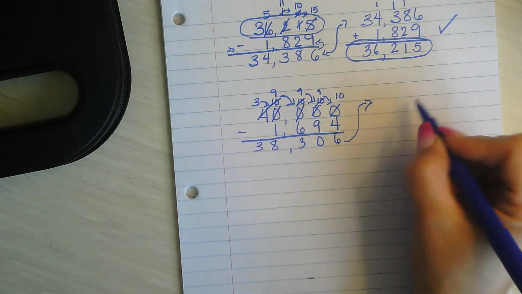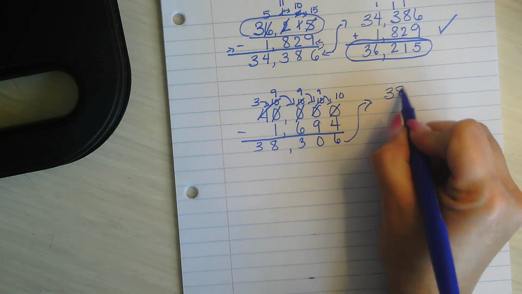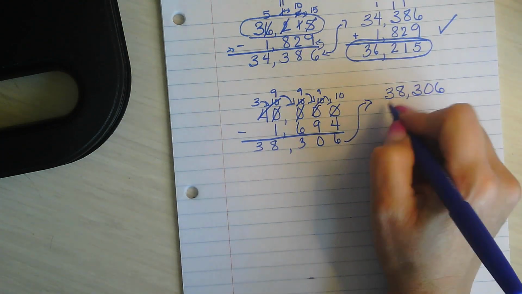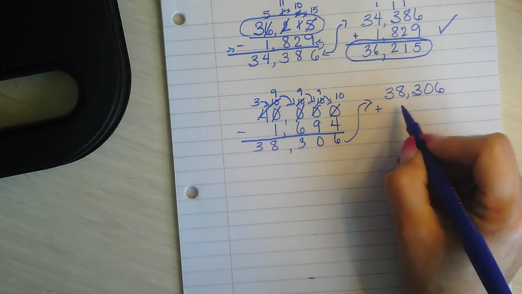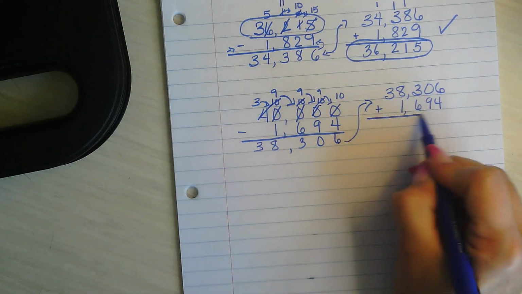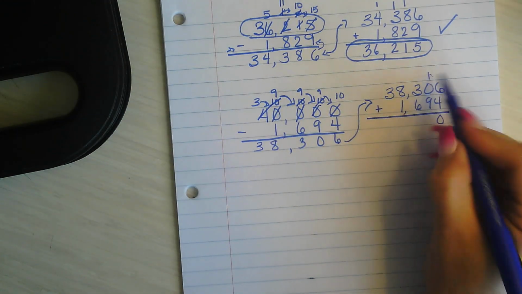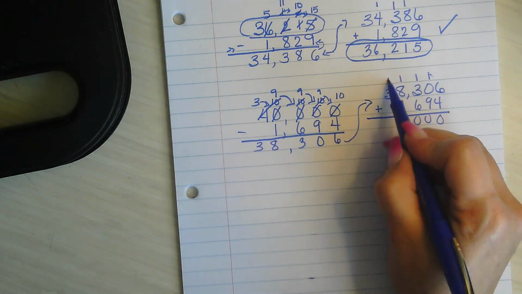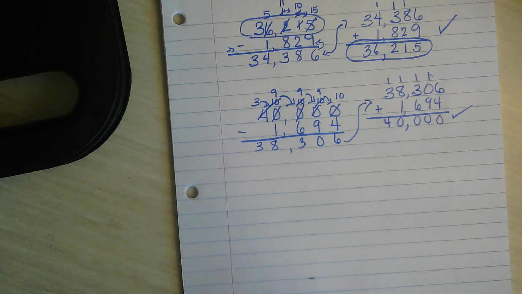Check. Using the inverse operation, we're going to do 38,306 plus this number, 1,694. And we can see that we got it right.